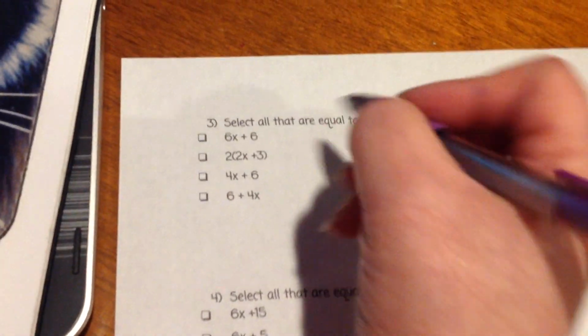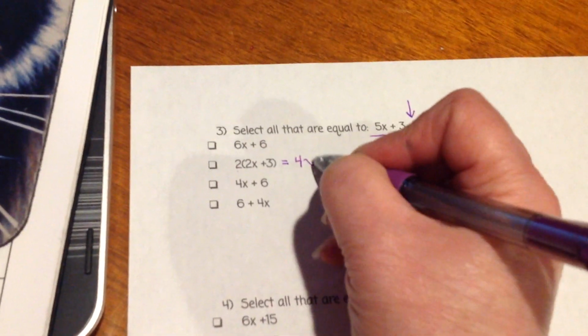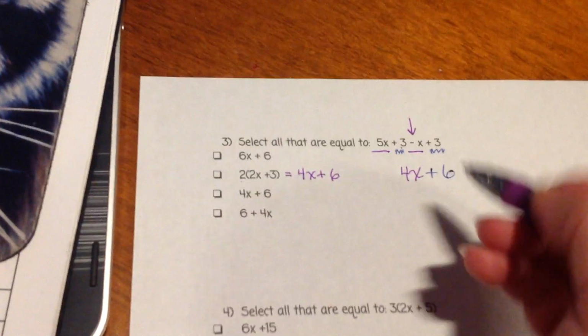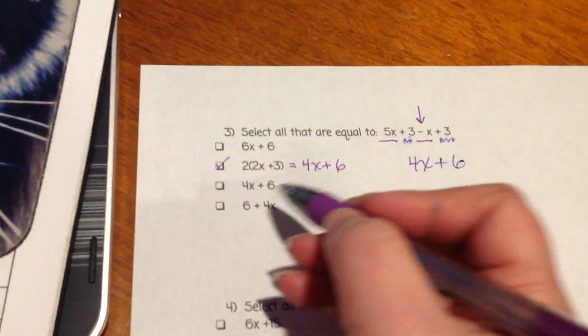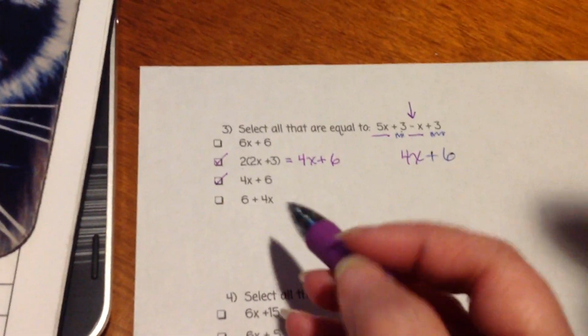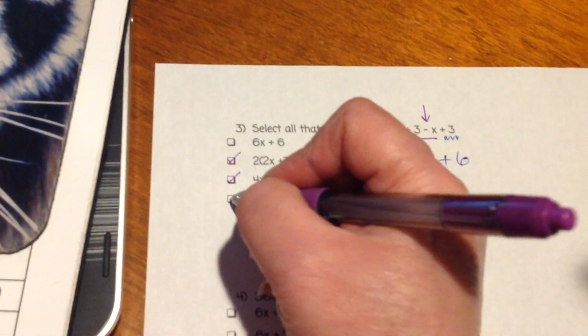Here's one that looks like I need to distribute it. So if I distribute it, I'm going to say, what's 2 times 2x? 4x. What's 2 times 3? 6. Well, that's exactly what I had. Here's the answer right there, 4x plus 6. And then 6 plus 4x. Well, that's the same thing, just reversed. I'm going to check that too.